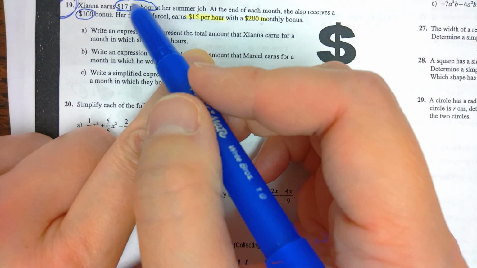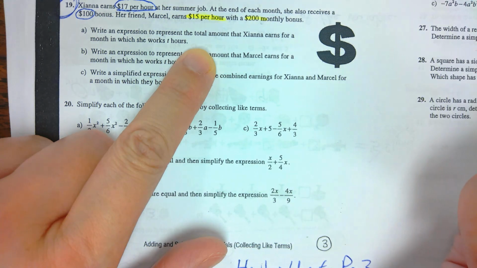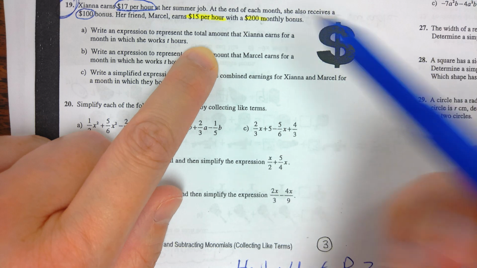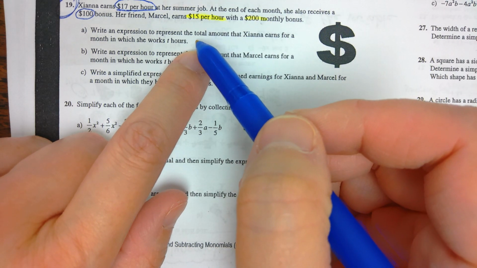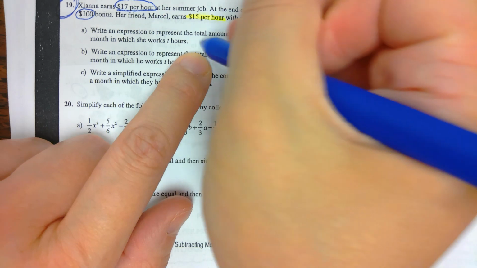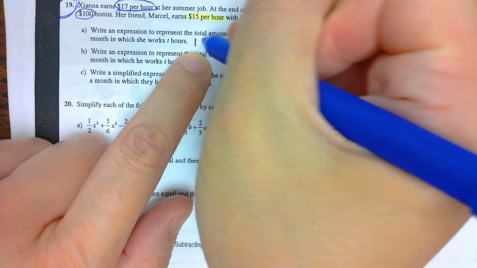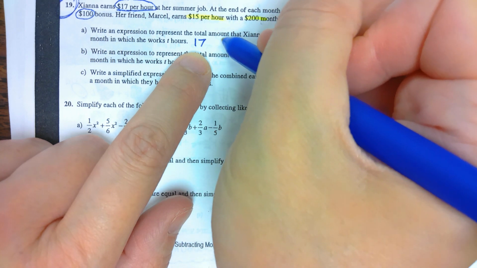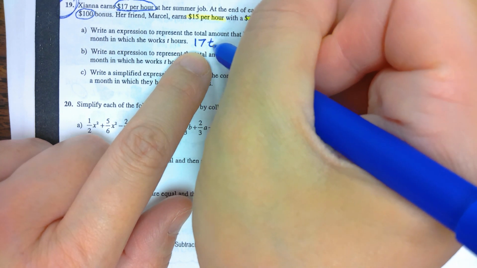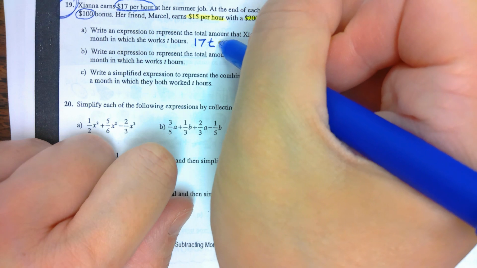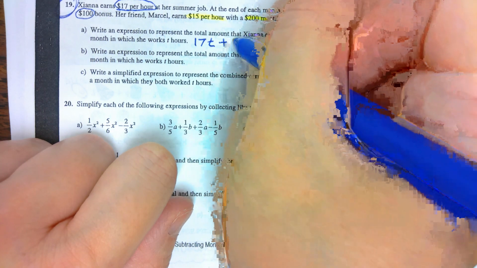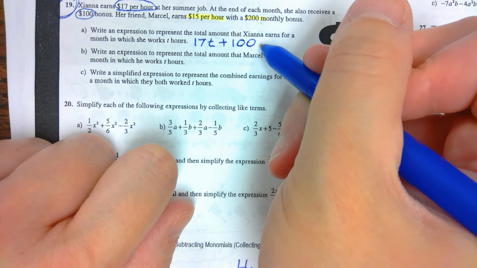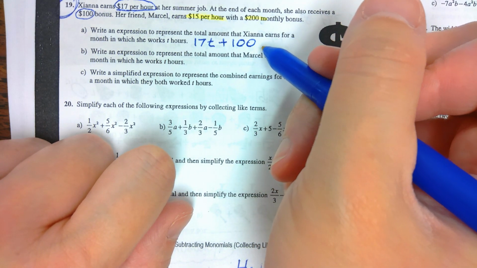Okay, based on the $17 per hour and the 100, who can tell me an expression? Shrenik, can you give me an expression for Sienna, please? Yeah. Well, since she earns $17 per hour, we multiply t by 17 to get 17t. Good. And at the end of each month, she receives a $100 bonus, so we just add $100 onto that. Perfect. Do I need another variable for the 100? No, it's just right.